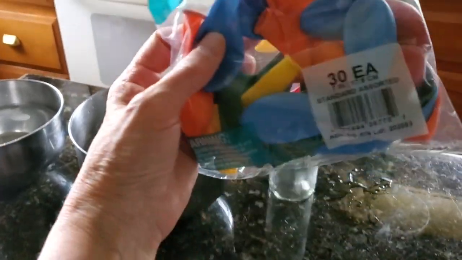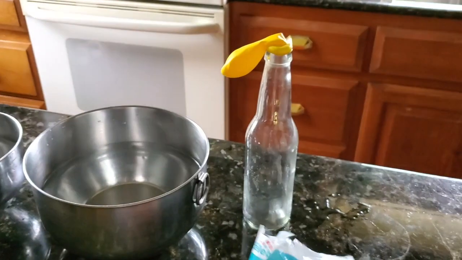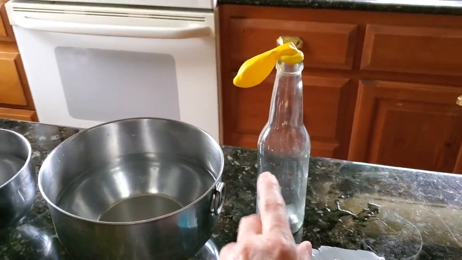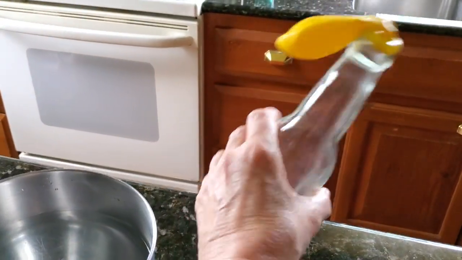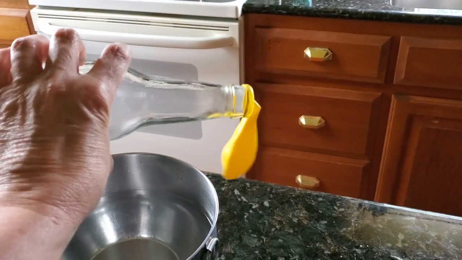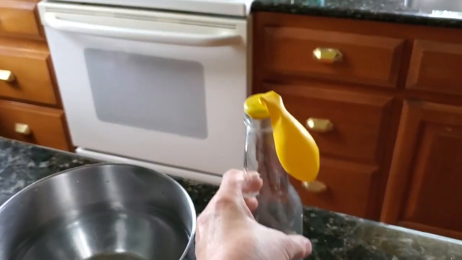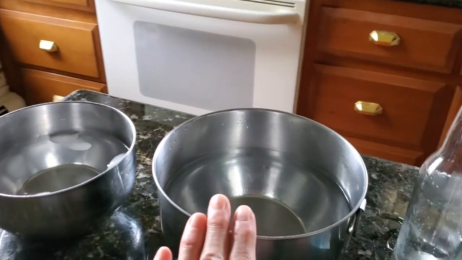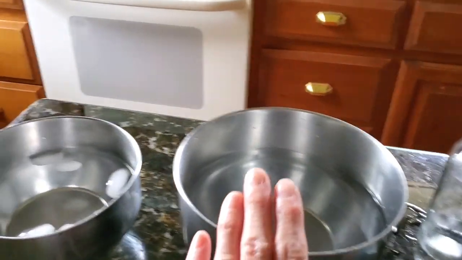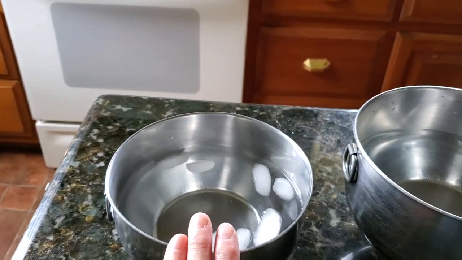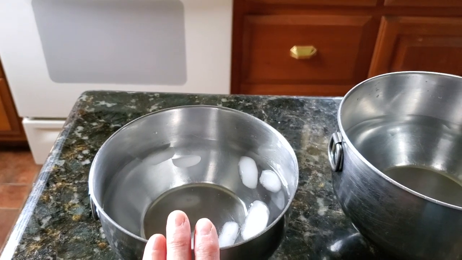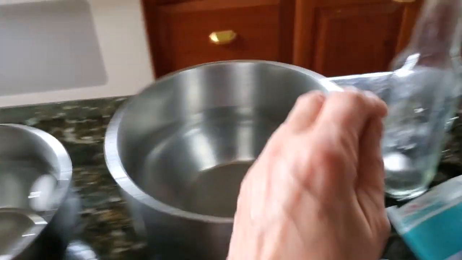I have birthday balloons, I have the narrow neck bottle, and I have already attached the balloon to the top of the bottle. I also have a container with hot tap water and another container with cold water. I put a few ice cubes in so you can see the difference.